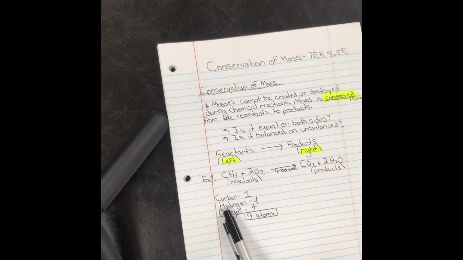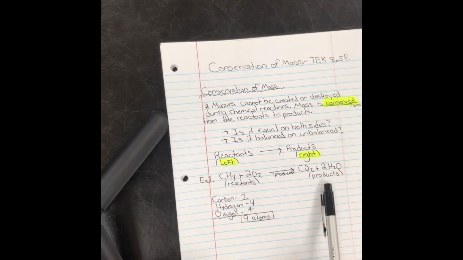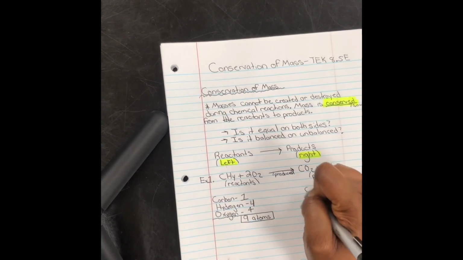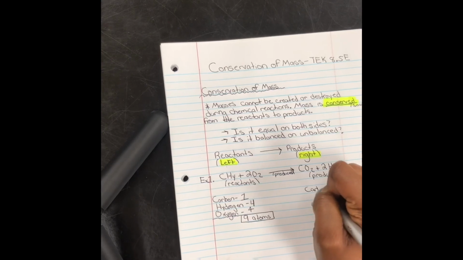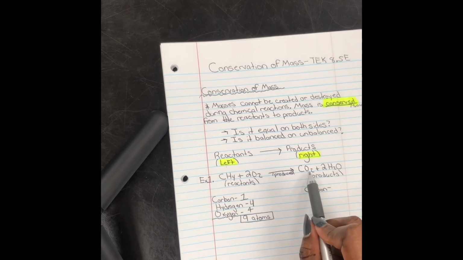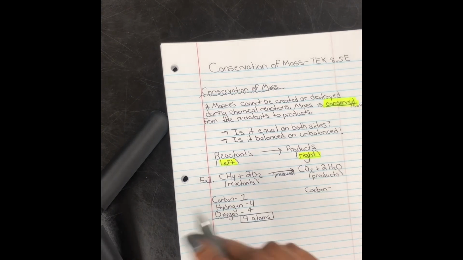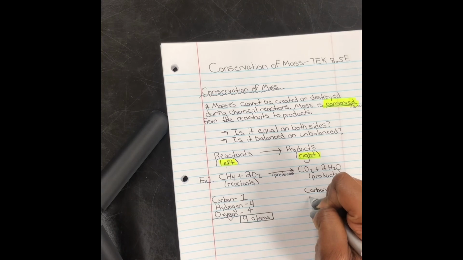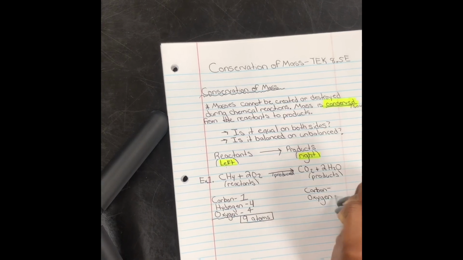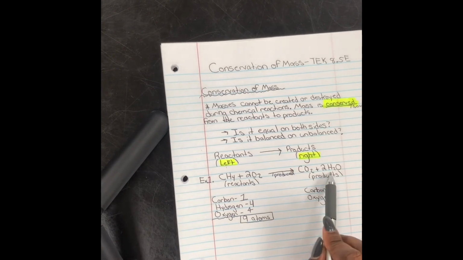Now, same thing we do on one side, we're going to have to do to the other side. So same thing, let's break it down. Which elements do we see within this chemical reaction? I see carbon. I see oxygen. I see 2, but we only have to write it once because we're counting the total of them. I also see hydrogen.